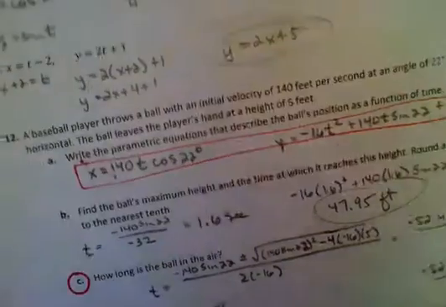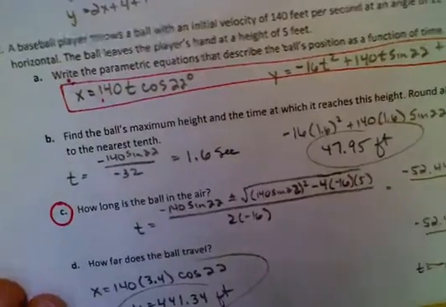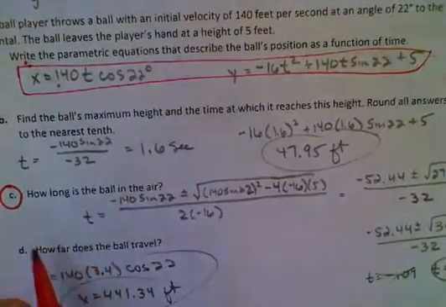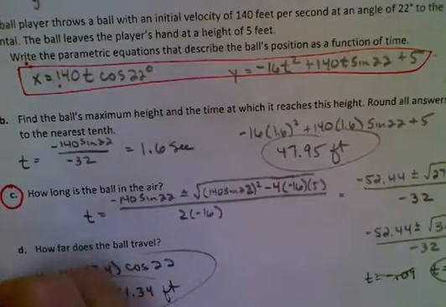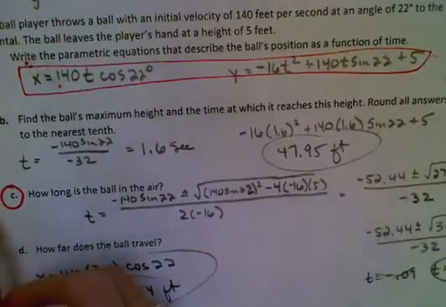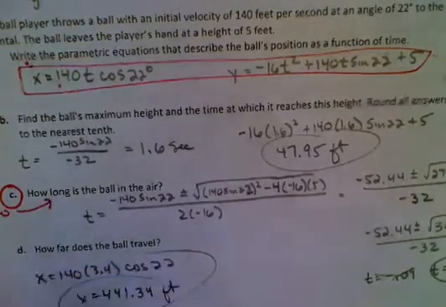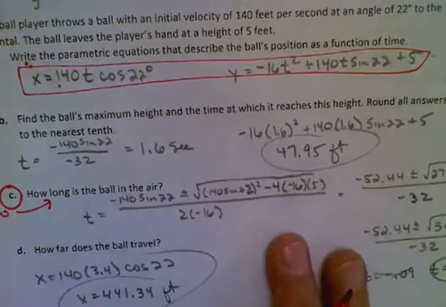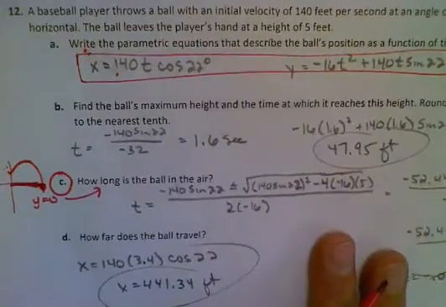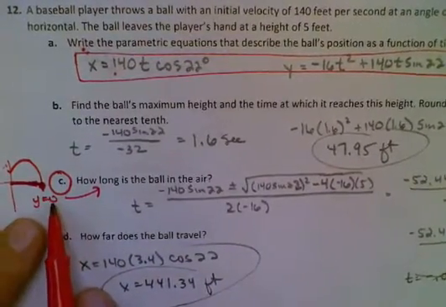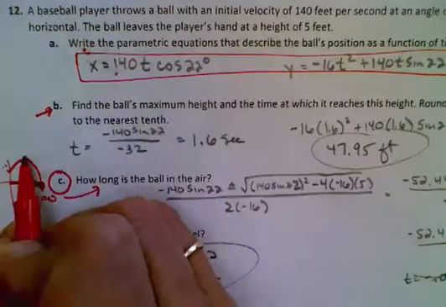So the one I circled was C. If we asked you to find out how long the ball was in the air. Okay, so if we think about a projectile, you know that it's starting here, it's going up and coming back down. I want to know how long it's in the air, so I want to know when it hits the ground, when the y value is 0. That's where you find out how long it was in the air: you're looking to see what's the time when y equals 0.